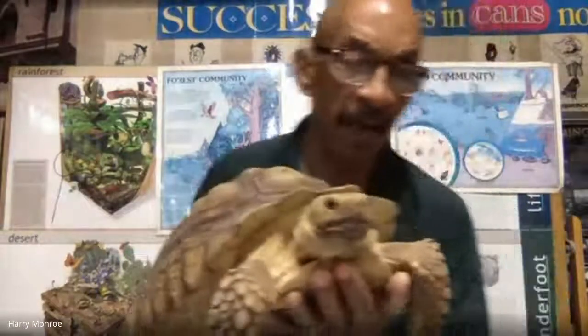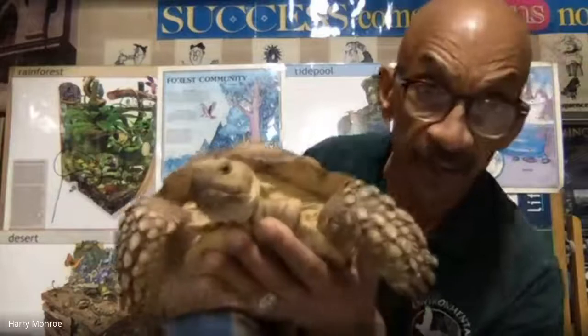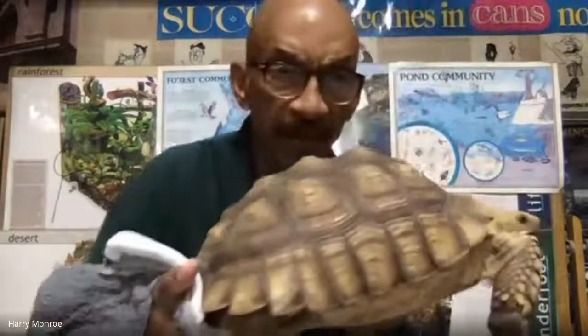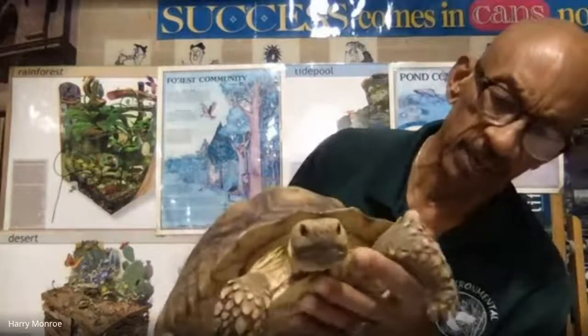He's kind of curious, isn't he? Probably how they get their name, the horn spurred tortoise, is because of the spurs that we see on his legs. Do you think that might be an adaptation that might help him survive in his particular ecosystem or biome? I do believe so. Remember when I said they like to tunnel or dig? I think that helps them dig. Looks like Michelangelo's been digging with his claws and using those spurs.